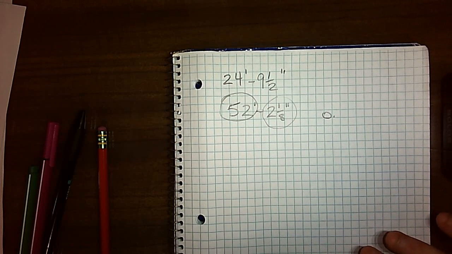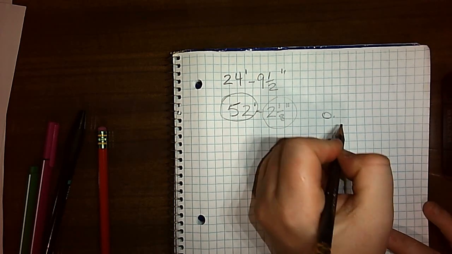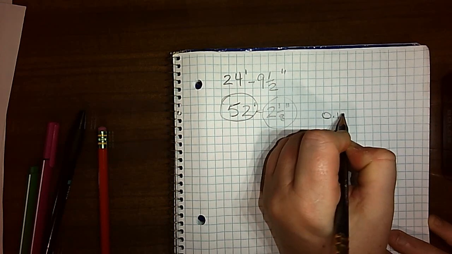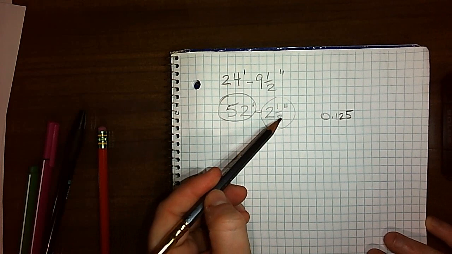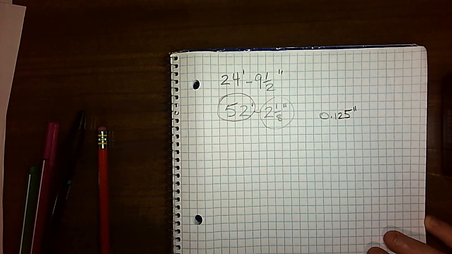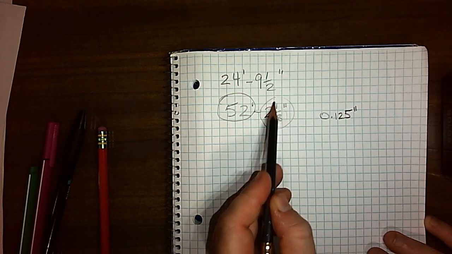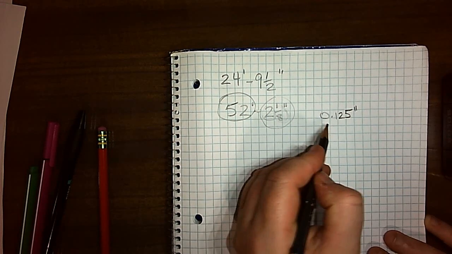Am I wrong there? That sounds right. Yeah. It's just one that kind of stays in the mind a bit. So 1 divided by 8 equals 0.125 inches. I've just turned that into something I can put into my calculator, but I can't forget the whole inch.